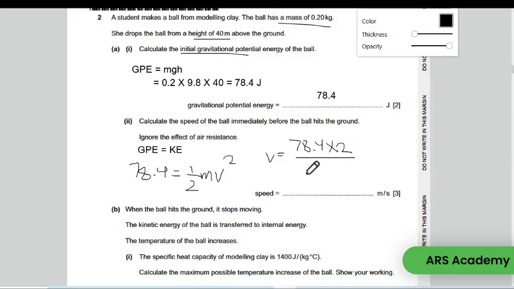So 78.4 is equal to half mv square, which will make v equal to 28. So the speed is 28 meter per second, just before the ball hits the ground.